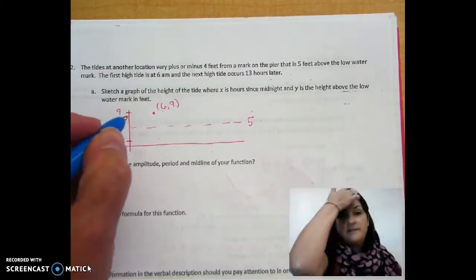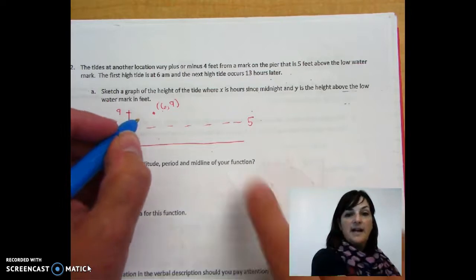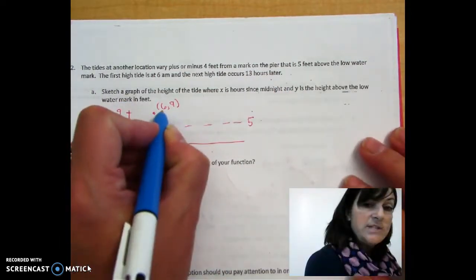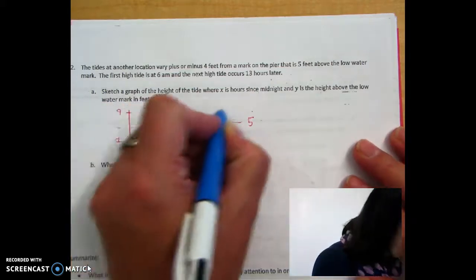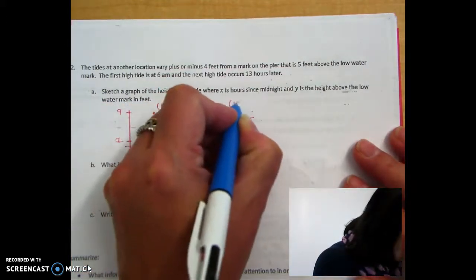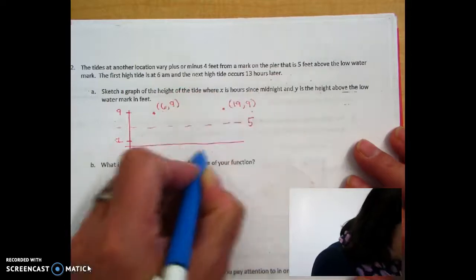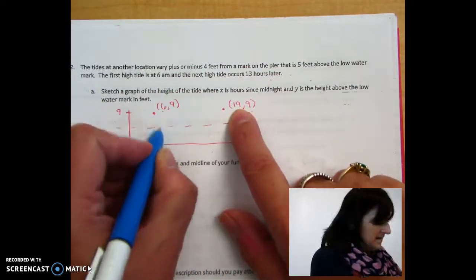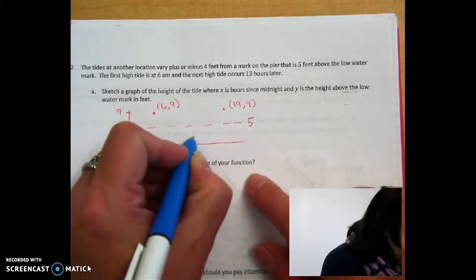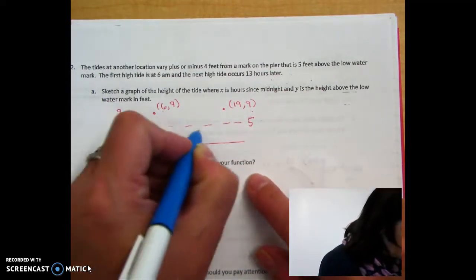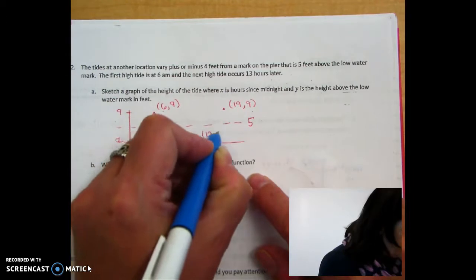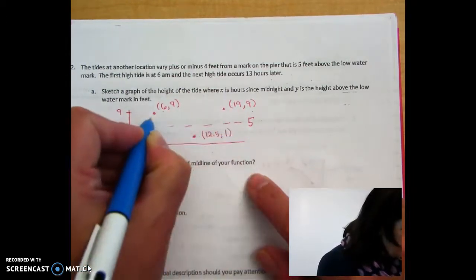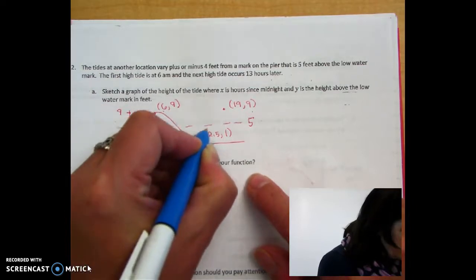And then it says that the next high tide occurs 13 hours later. So if I add 13 to 6, that's 19. So 19 and 9. And then I need to find the number that's right in the middle of 6 and 19. So that's going to be 6.5 more, so that will be 12.5. And that's going to be my low water mark, which is at 1 foot. So here's your curve.